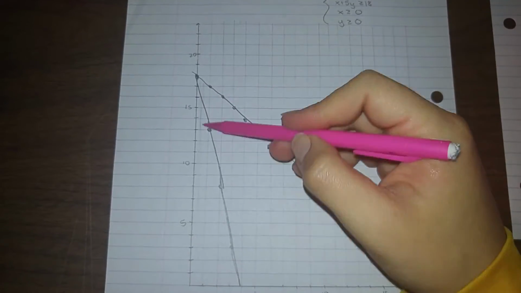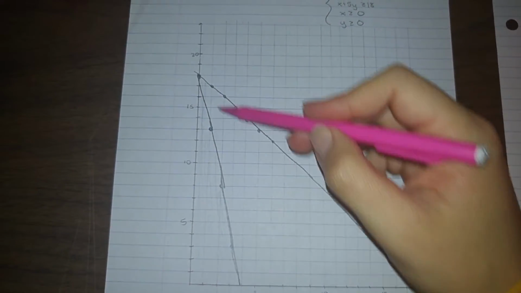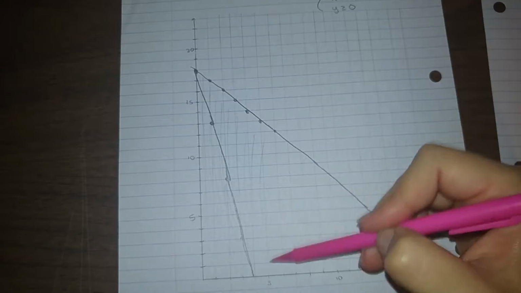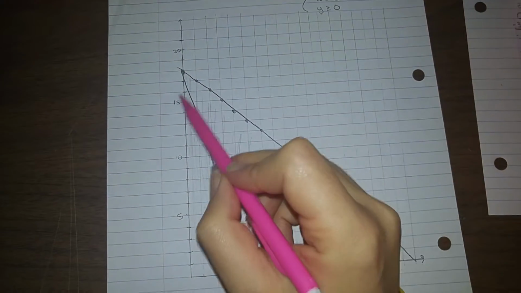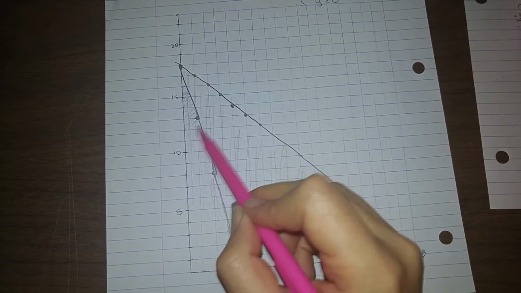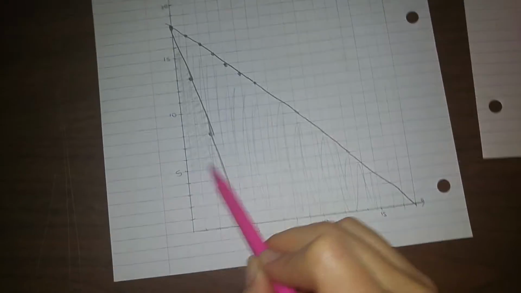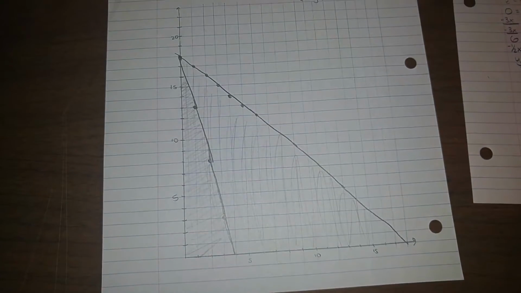So automatically I know I'm restricted to this area because I need to be less than the big triangle and less than this one. So automatically I'm restricted to this little teeny tiny triangle right there.